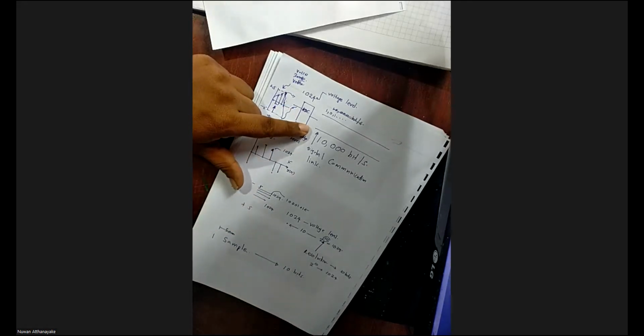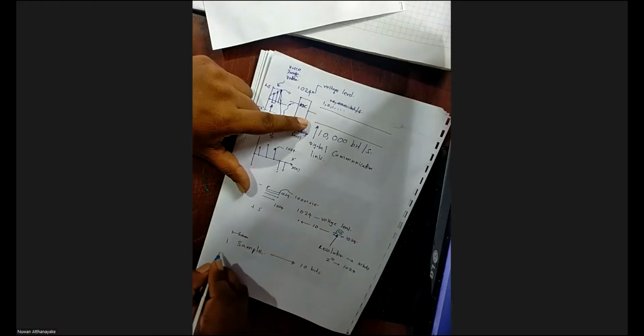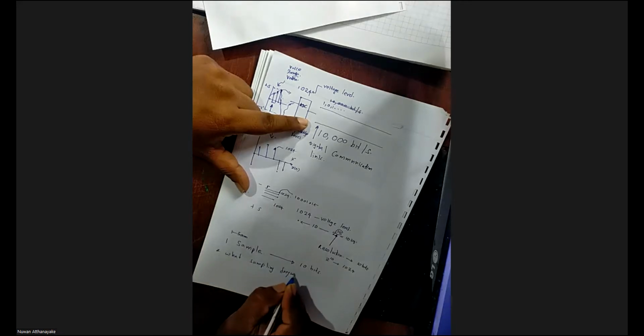What is the first question? That is the information related with this communication line and the ADC. So our first question is, what is the sampling frequency and folding frequency? So our first question is, what is sampling frequency?